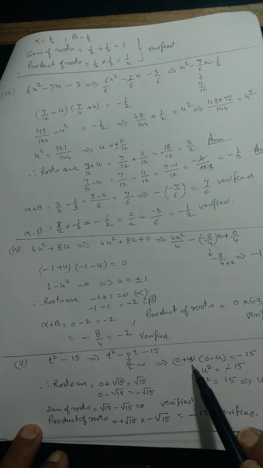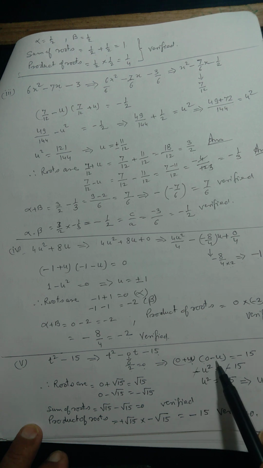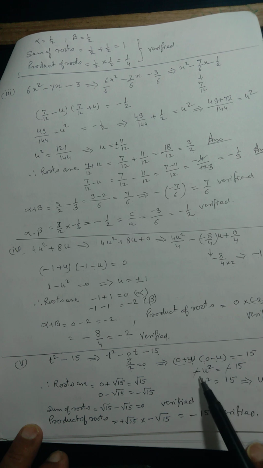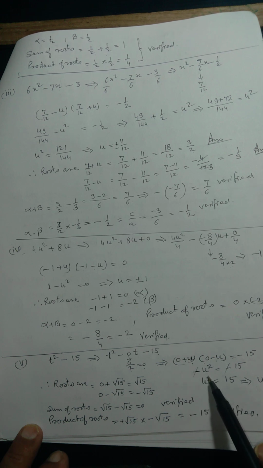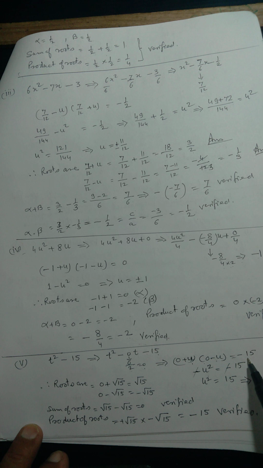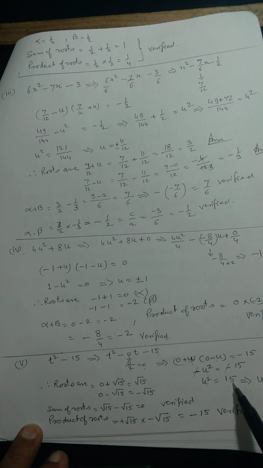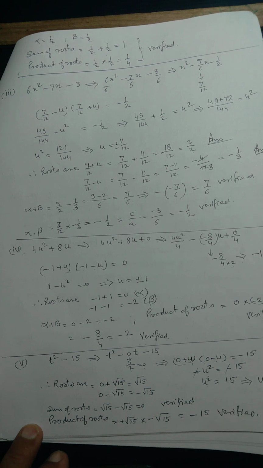So 0 plus u, 0 minus u. So it will become, if you multiply it, you will get minus u square and it will be equal to minus 15. So this minus and this minus will be cancelled, u square is equal to 15. So u will be equal to plus minus root 15.